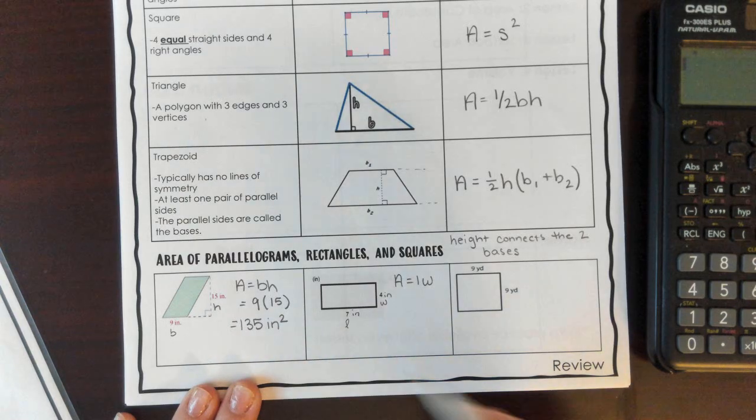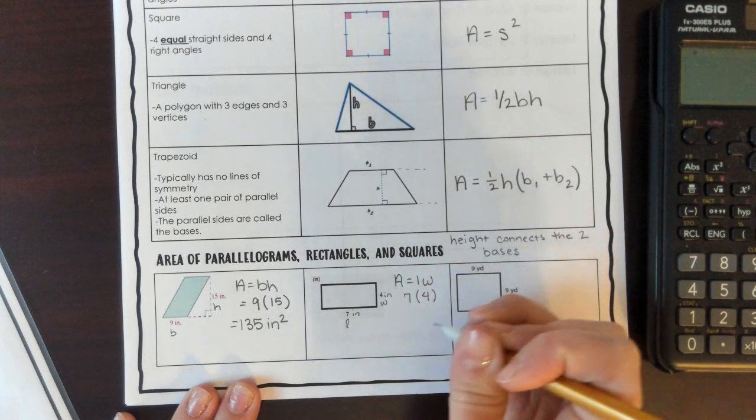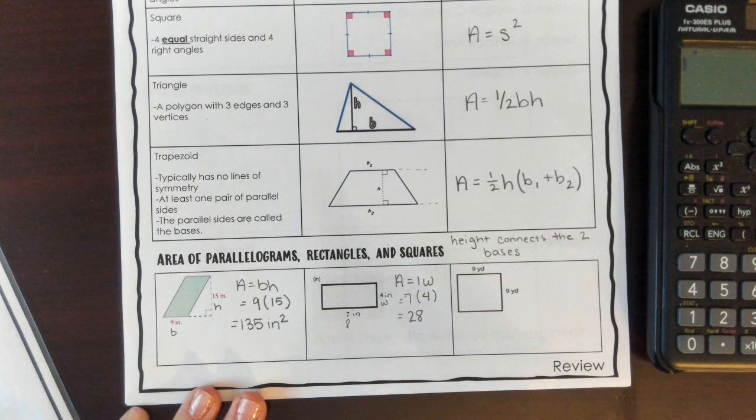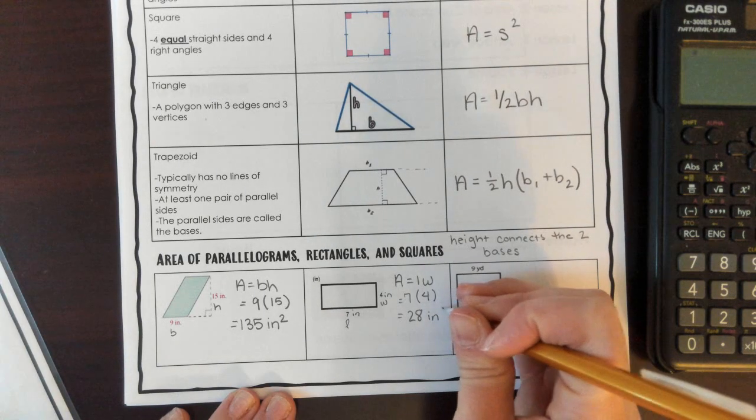So very much like the parallelogram, you're multiplying those two numbers together and you get 7 times 4, which is going to give you 28. Again, that's going to be counted wrong if you leave it as that. It is 28 inches squared.